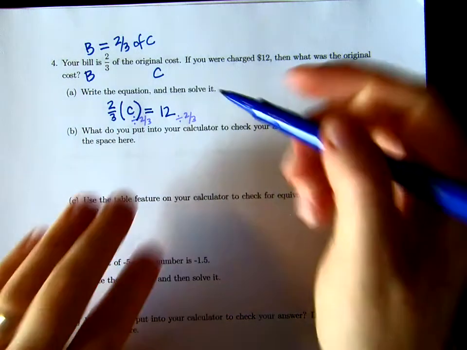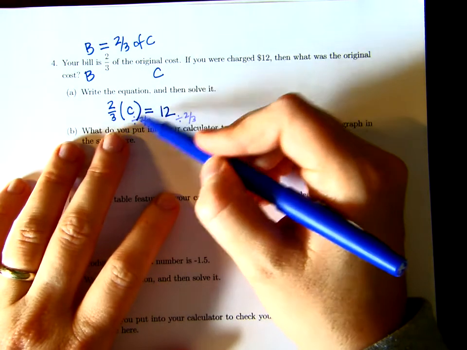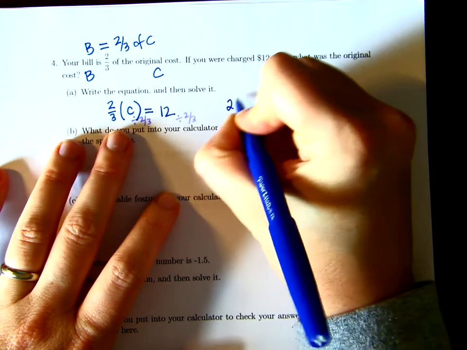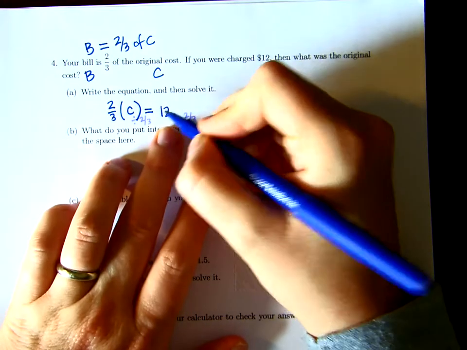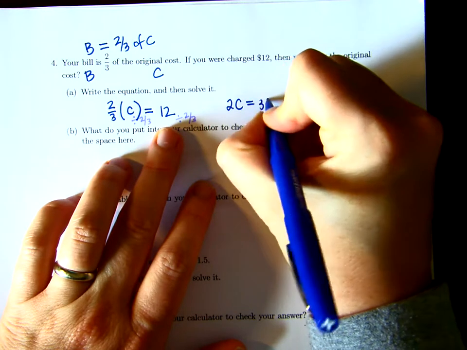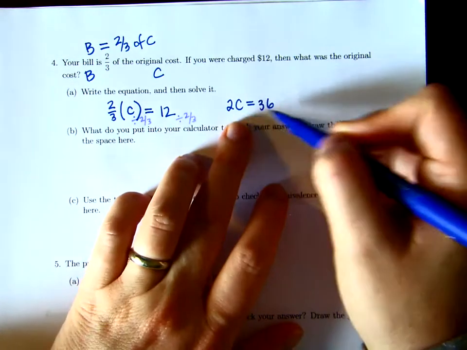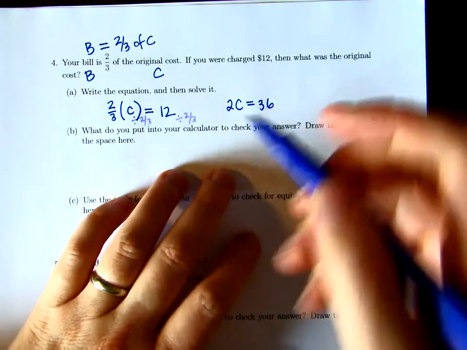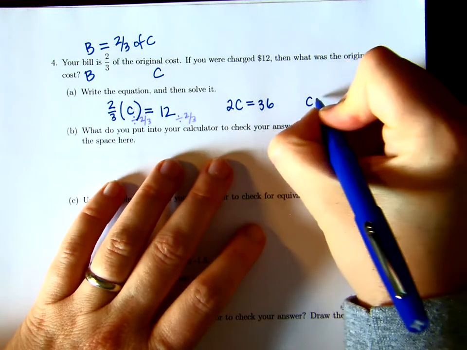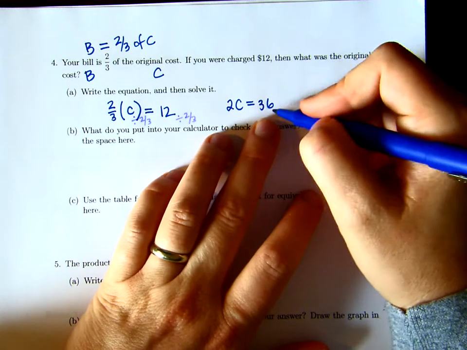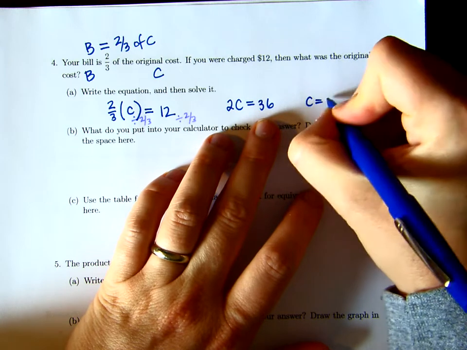Scale both sides of this equation up by 3. Triple this and we would have 2C. Triple 12 and we would have 36. Scale both of these down by 2 and we would have C equals, okay, scale 36 down by 2, I believe that's 18.